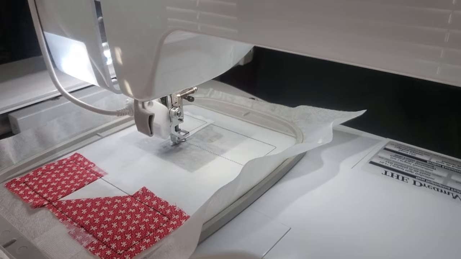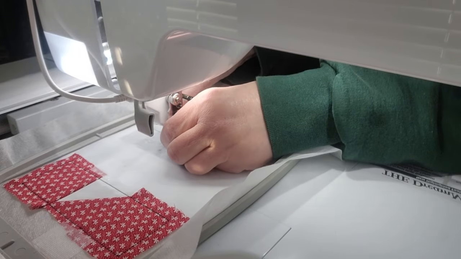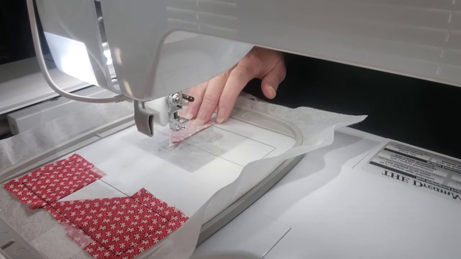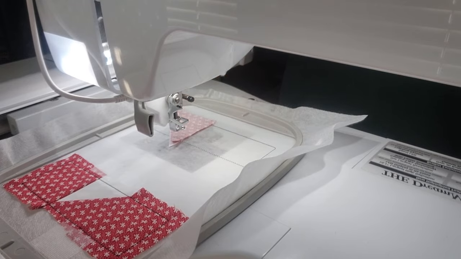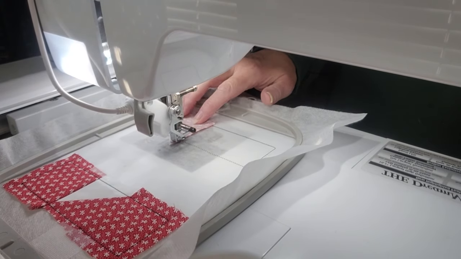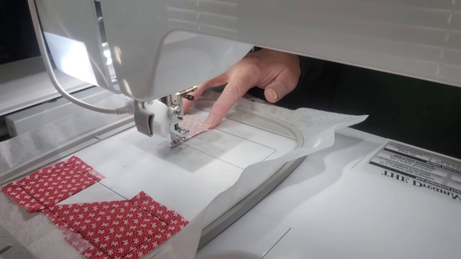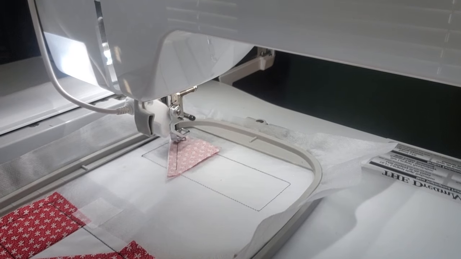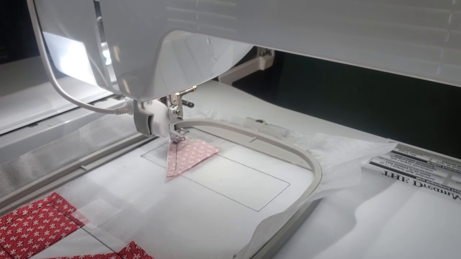Now we are going to lay our red piece right here, right sides down, and we're going to stitch that into place. Again, you might want to hold it a little bit so that it doesn't, the smaller pieces want to sometimes move around on you. But keep your fingers away from the needle, please.